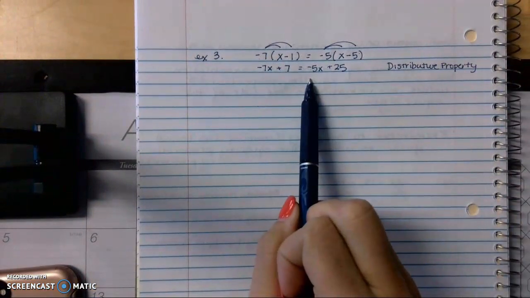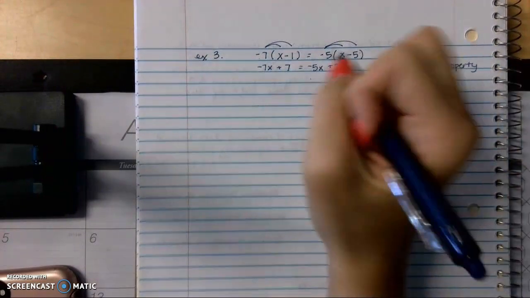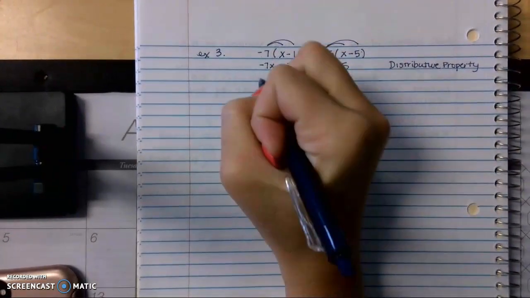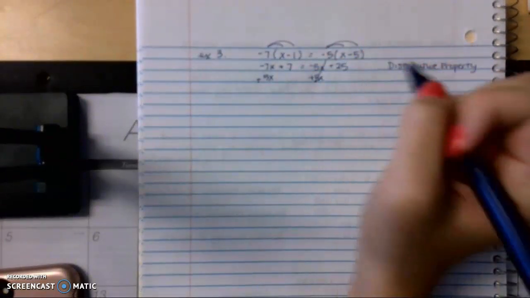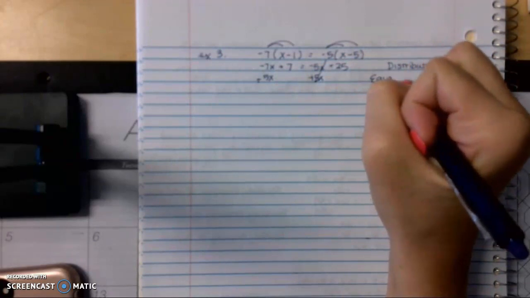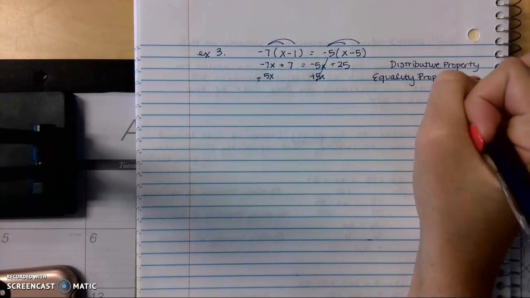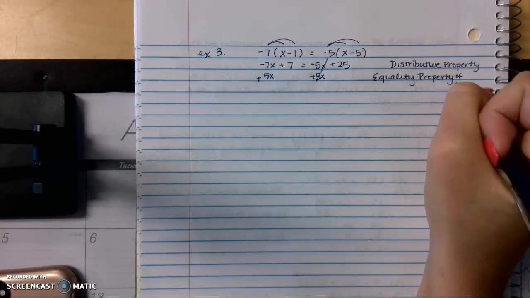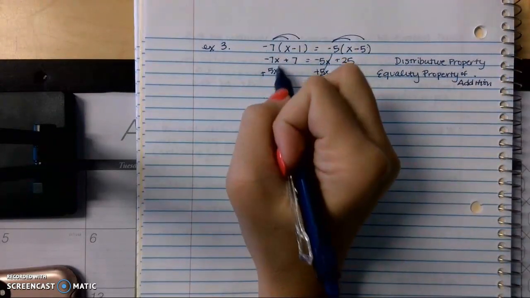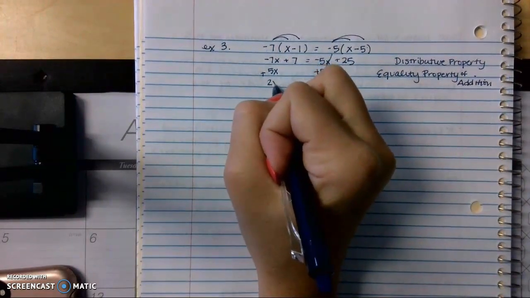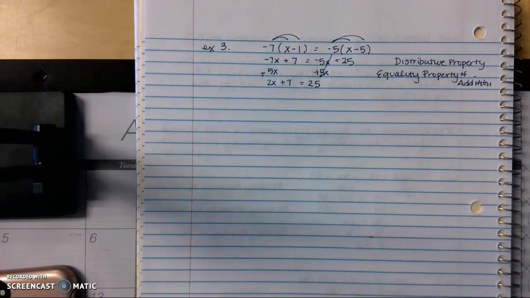Okay, so I've got 2 options here. I could add 5x to both sides. I could add 7x to both sides. Totally up to you here. I'm going to add 5x. So that's going to cancel out. That's the equality property of addition. Negative 7x plus 5x is going to give us 2x. So I have 2x plus 7 is equal to 25.